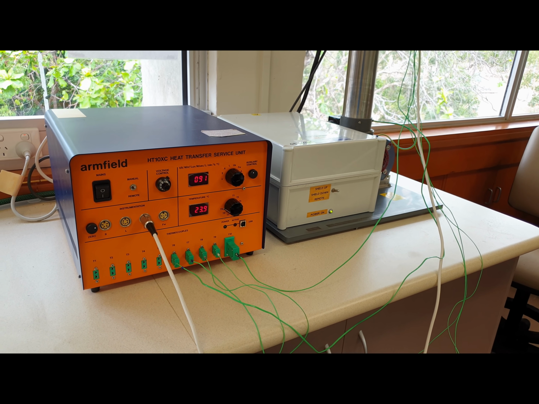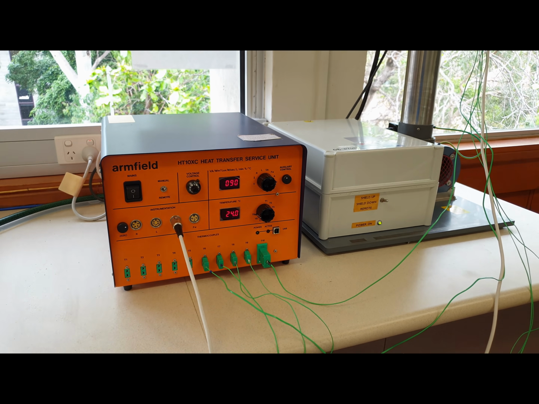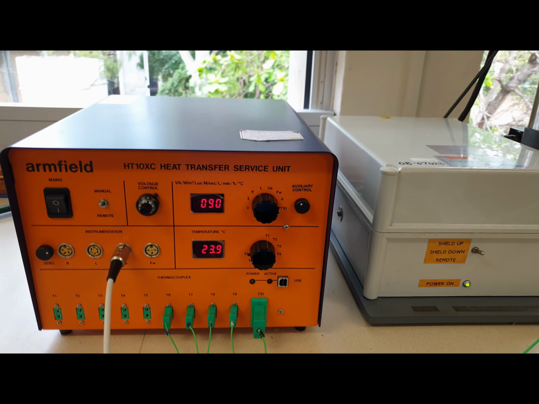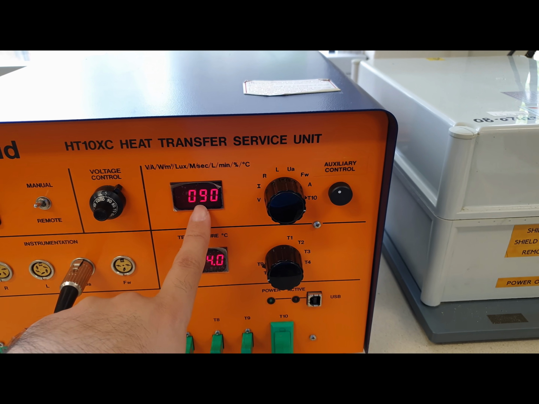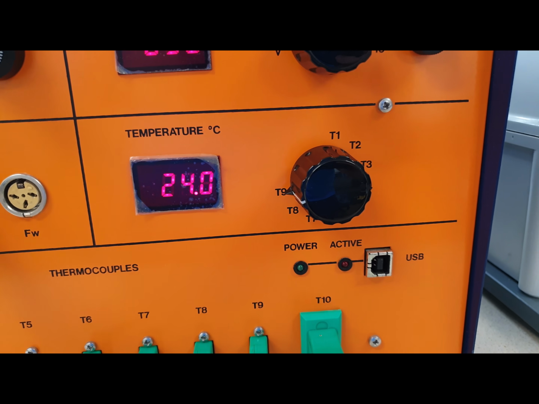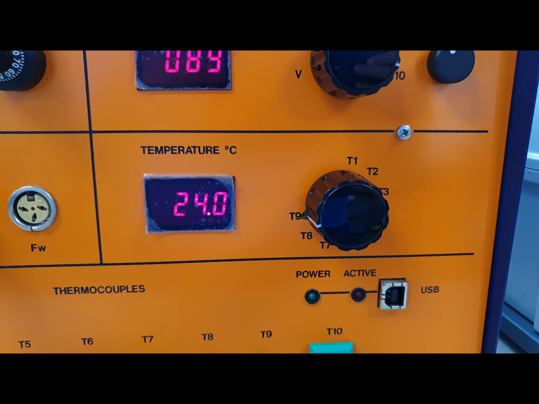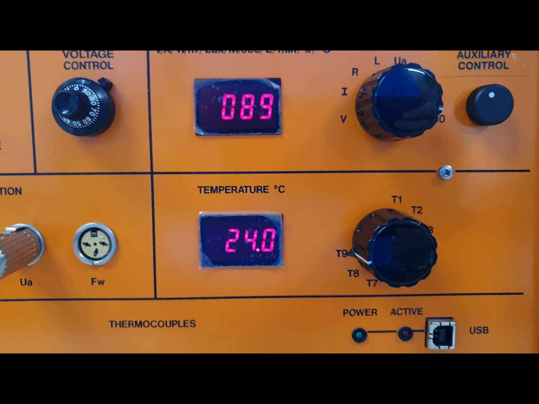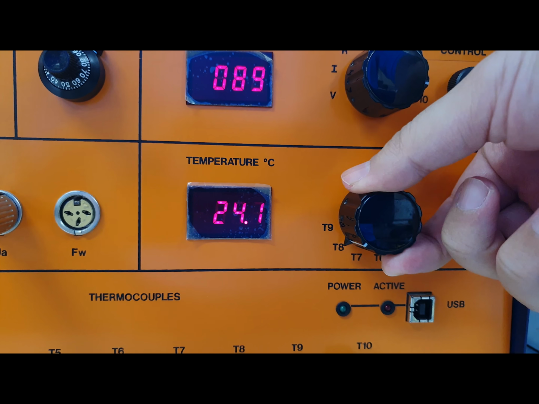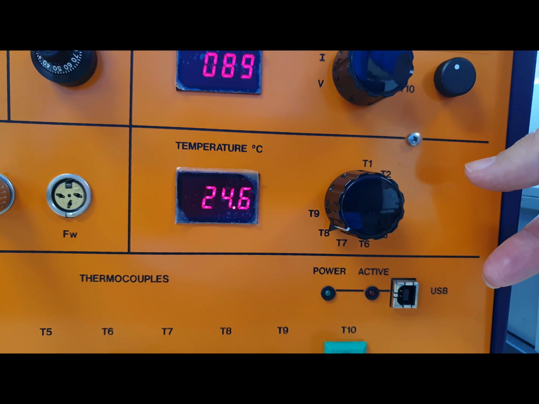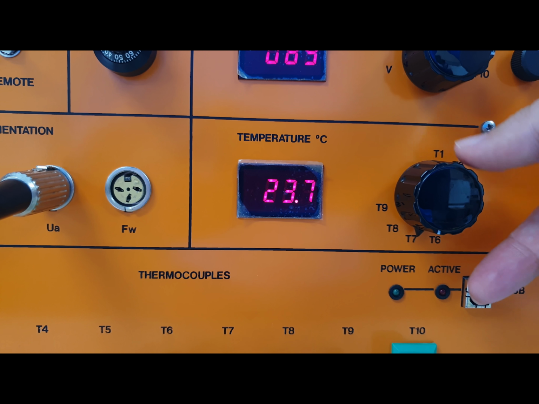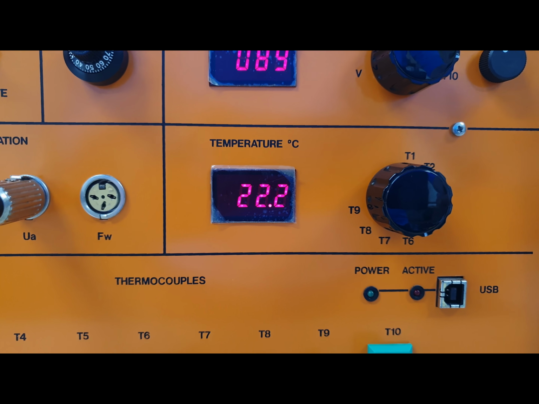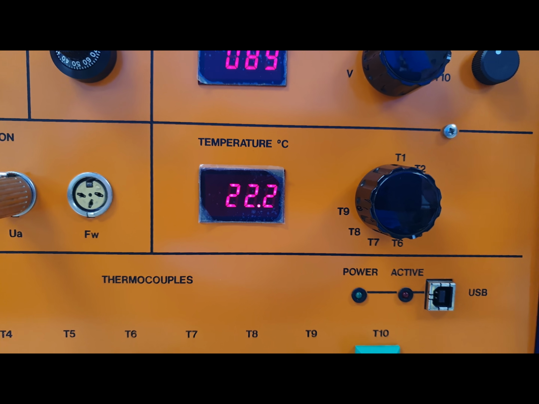Okay, 20 minutes passed and we almost reached steady state. Let's read the temperature. T10 is 90 degrees. Let's go for T9, 24 degrees. T8, 24.6. T7, 23.7. And T6, 22.2.